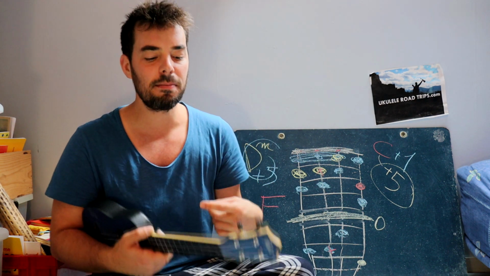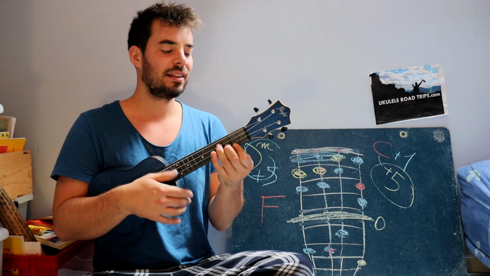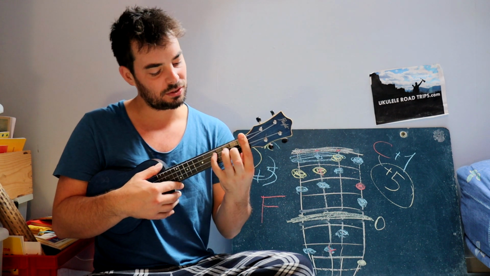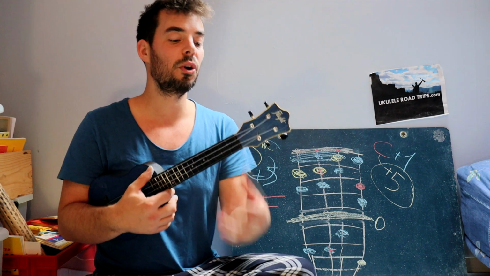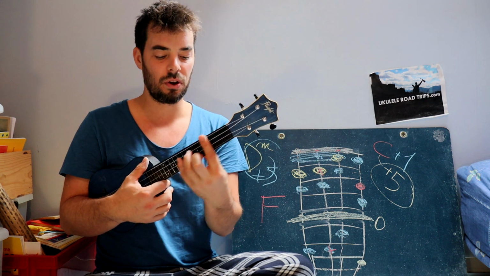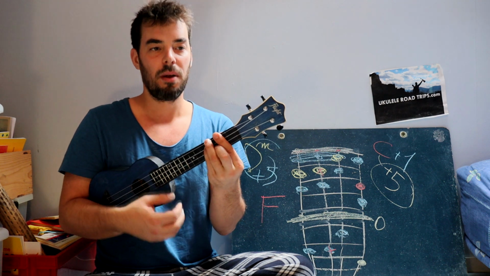Now just know that E minor, if you've got that in a song, that's really hard to move up because it's such a hard chord to play with that shape. So we never use E minor shapes along the fretboard. What you can use is actually a D minor plus 2.